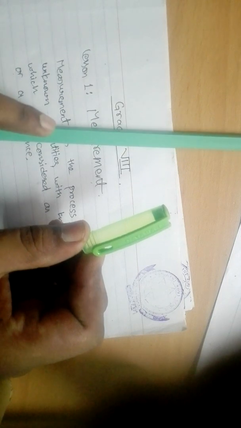Approximately 6. So this rod compared to this standard is equivalent to 6 times the standard unit. If you consider this as 1 unit, then the length of this rod would be 6 units.